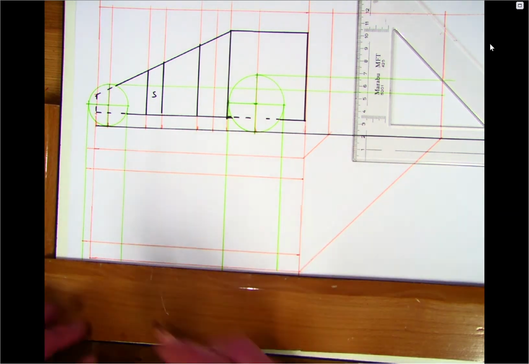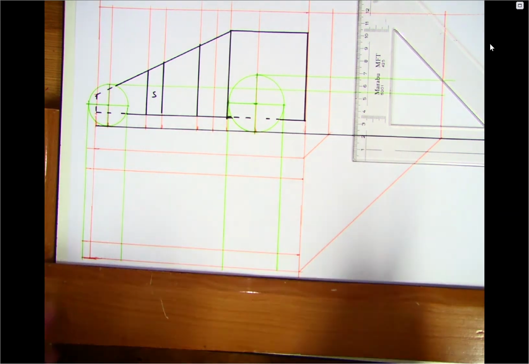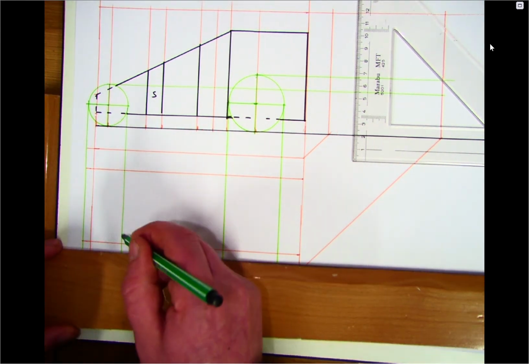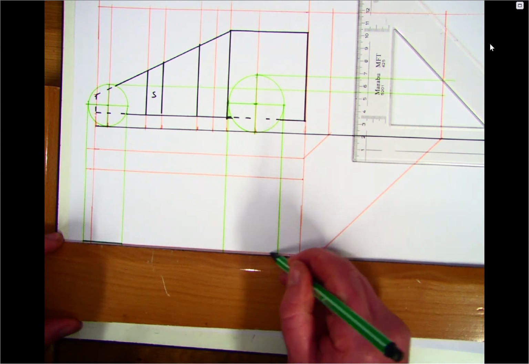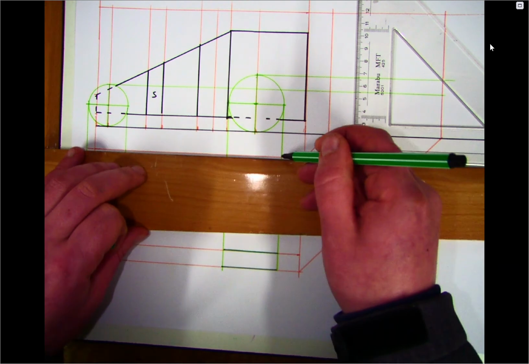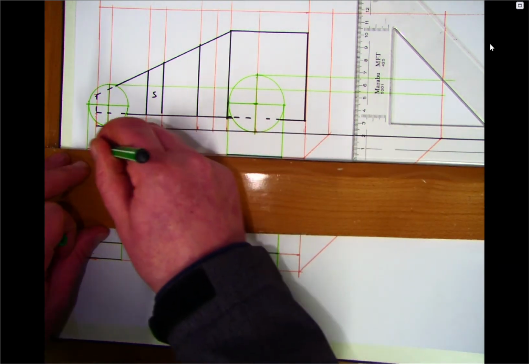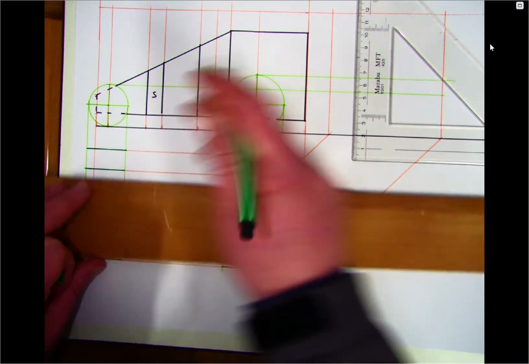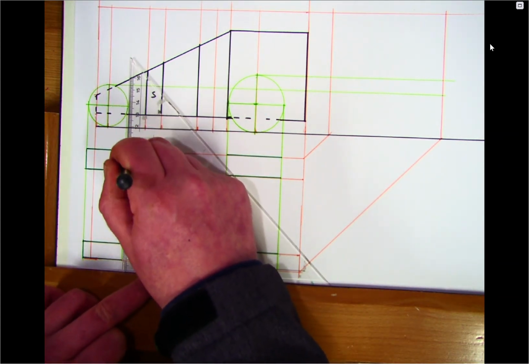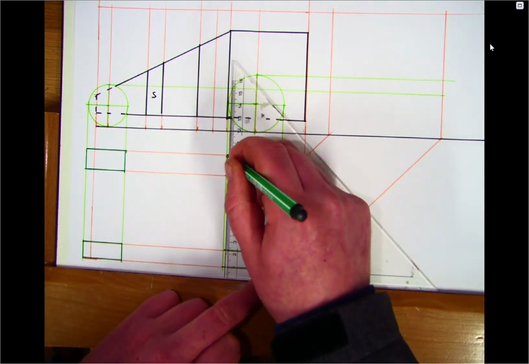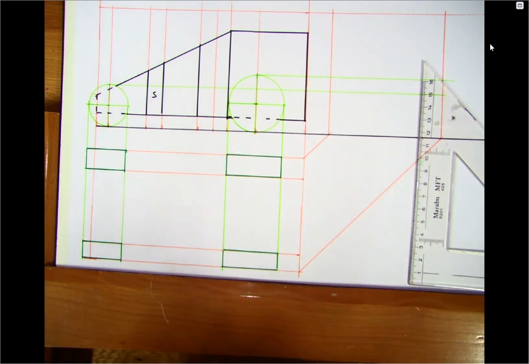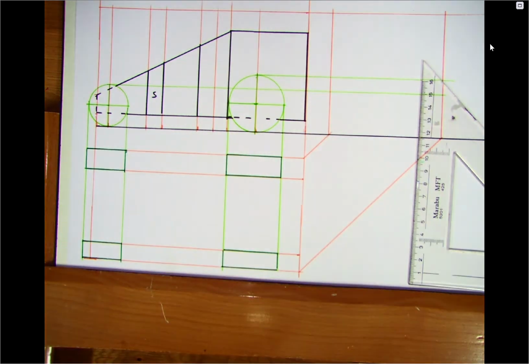Okay, so just so that it's seeable, and so that they stand out, I'm going to just take a slightly darker green, and I'll heavy in my wheels in both views. Okay, so we have our outline of our plan there.